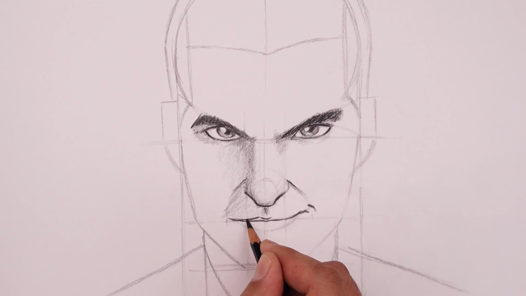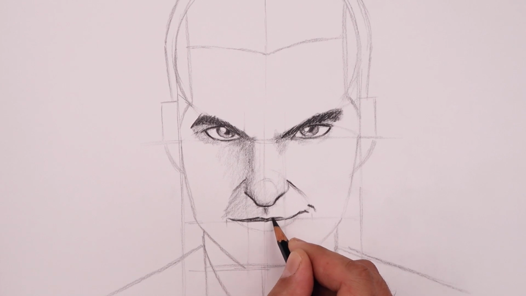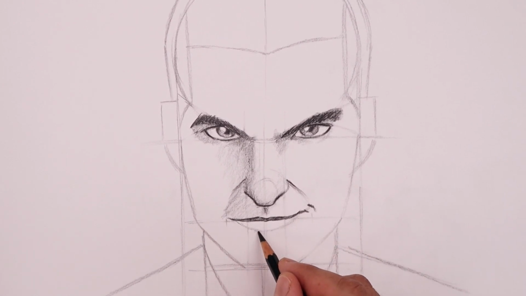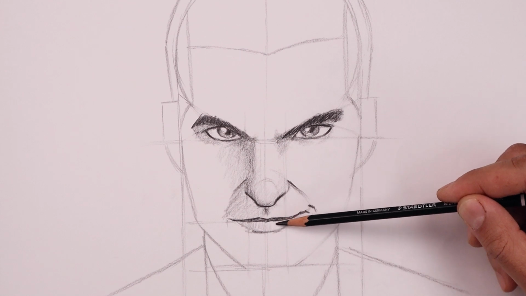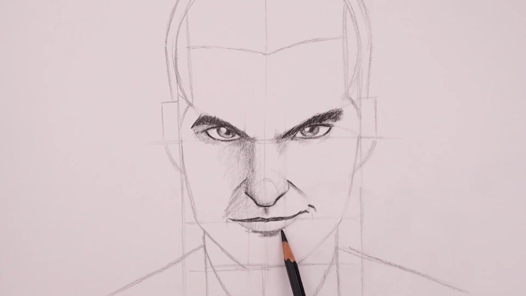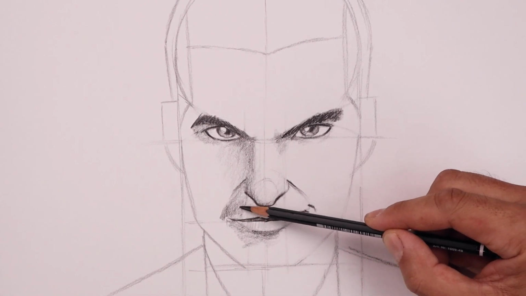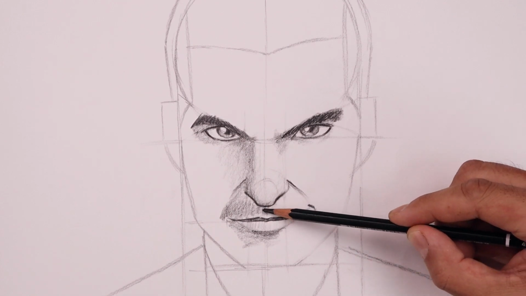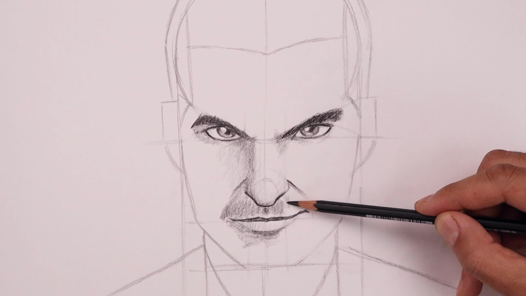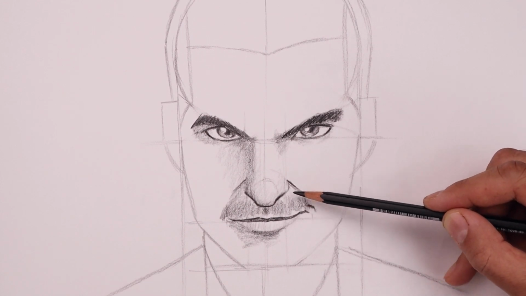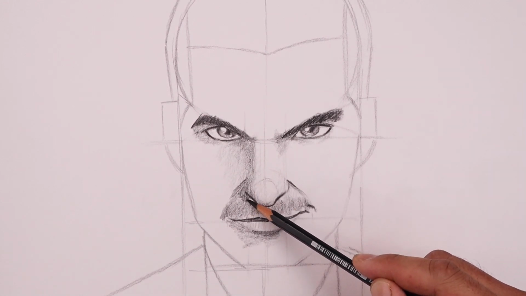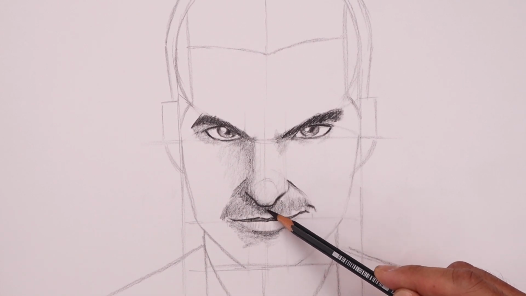And darkening up the upper lip, adding a little bit of shadow just underneath the nose.